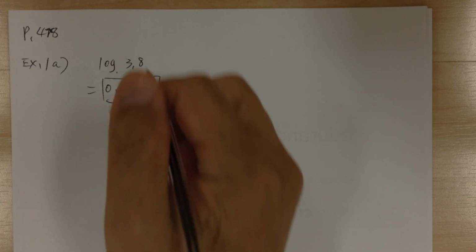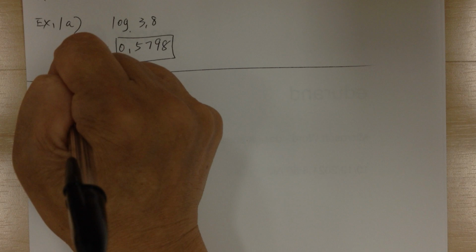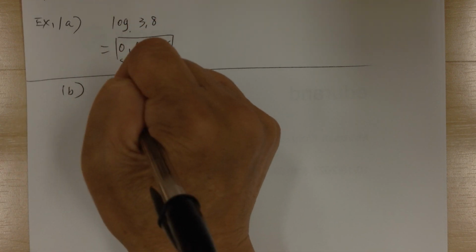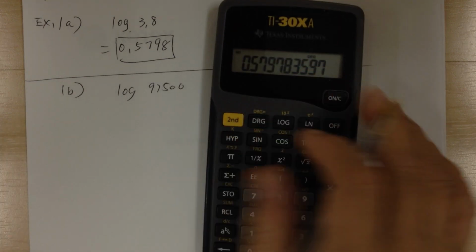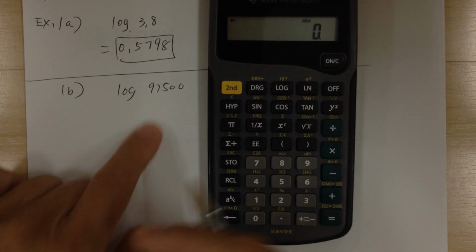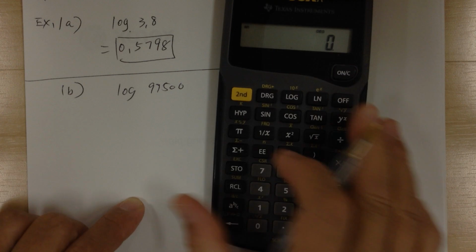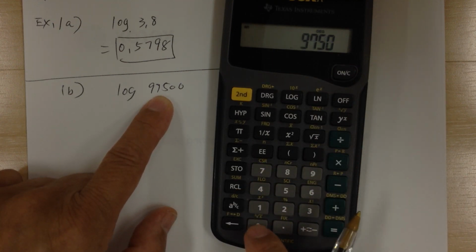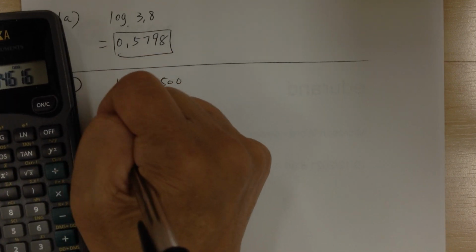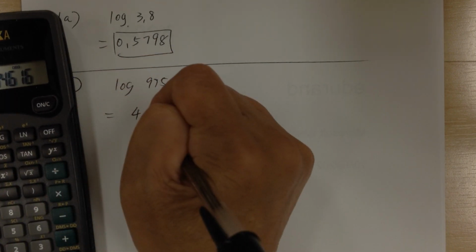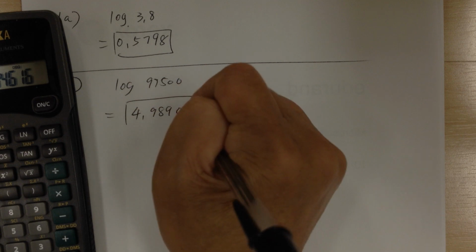Okay. And let's go to B. So you have a log of 97500. Okay, so again to evaluate that, you just enter 97500 and you take the log of that. And so you're going to get 4.9890.